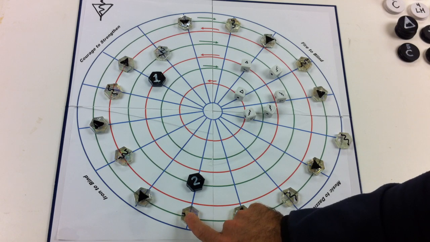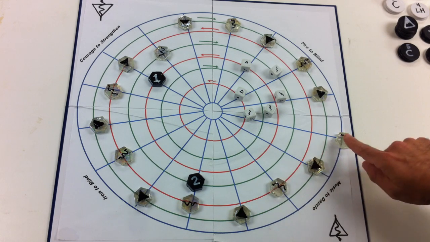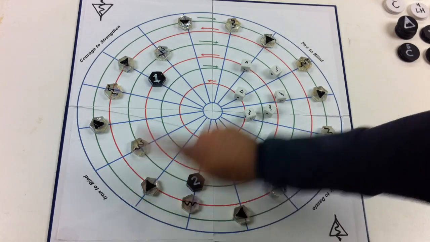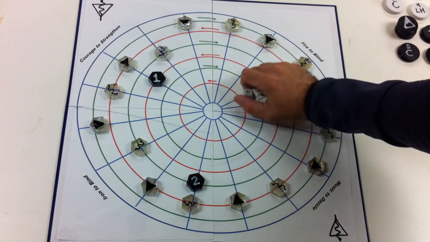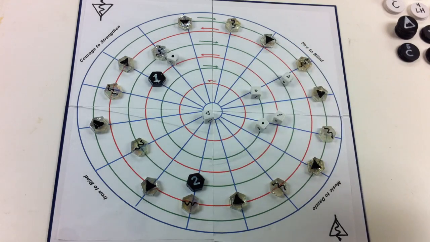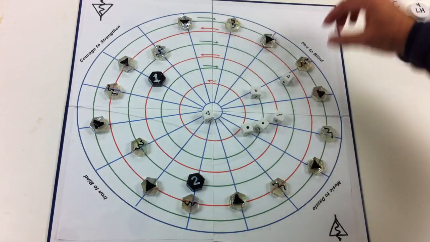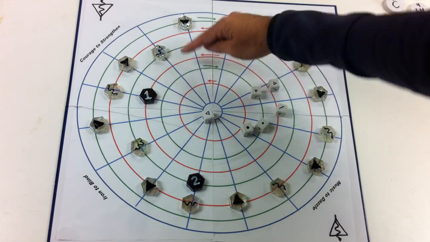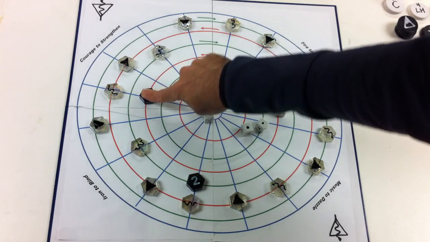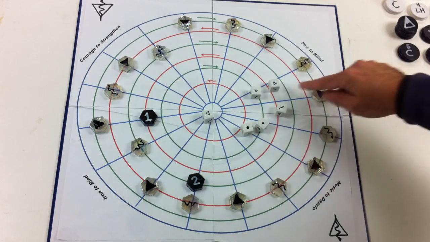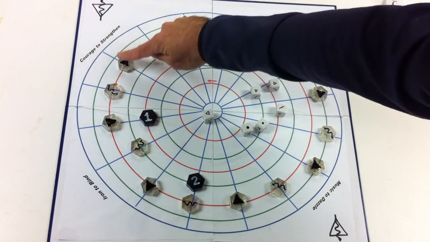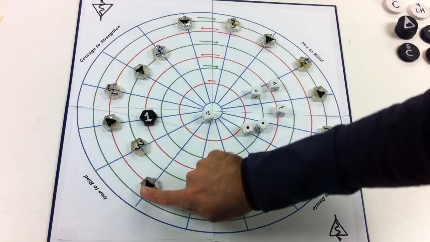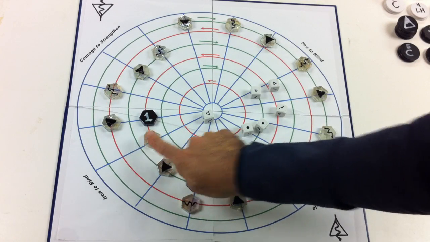Poor player 2. 4 snakes and 2 foxes. Will player 2 escape? Player 1 is getting so close to being captured. 2 moves by player 1. 2 spaces. 2 foxes. 1, 2, and 2 snakes. 3 foxes. And 1 snake.